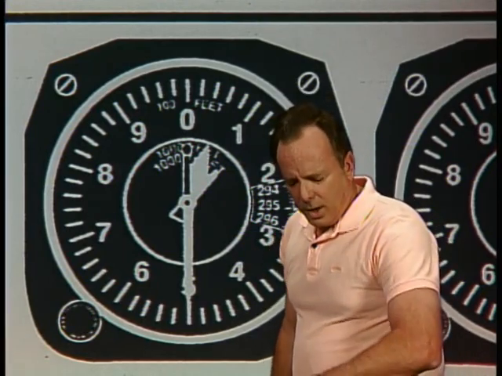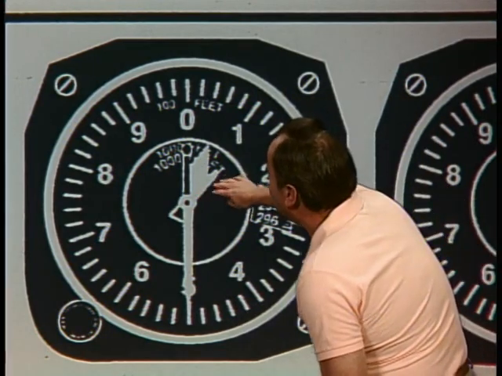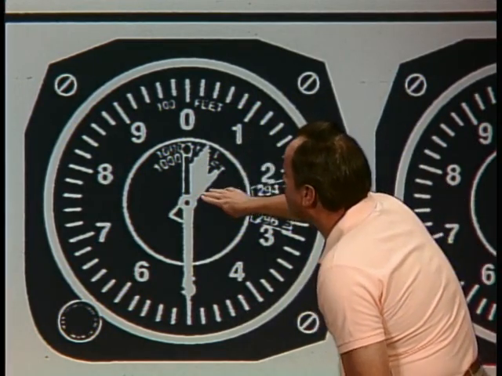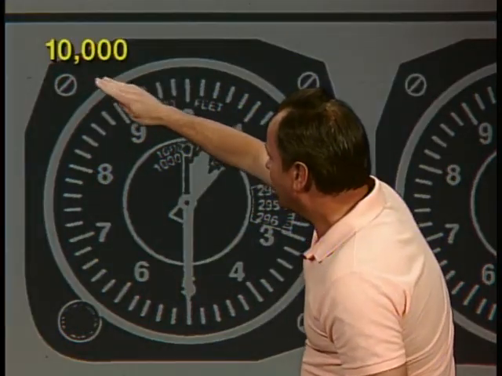For instance, if you look at your watch and it's 2:15, well, when you do that, the little hand on your watch would be between 2 and 3. But you wouldn't call it 3:15, you call it 2:15, because when you look at your watch and a hand falls between two numbers, you always call it the smaller number. Well, the same way on an altimeter. When the hand falls between two numbers, you always call it the smaller number. So how many tens of thousands do we have here? You got it right, it's 1 ten thousand.